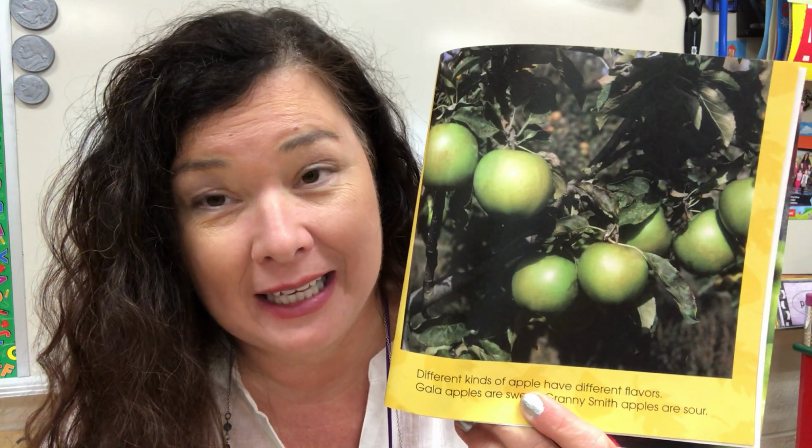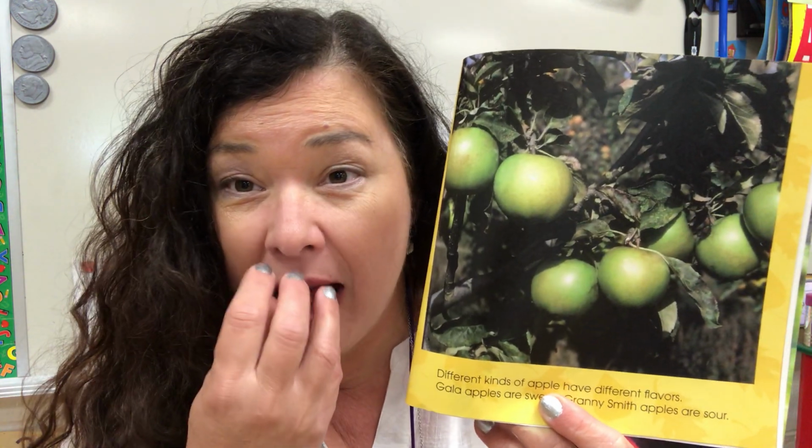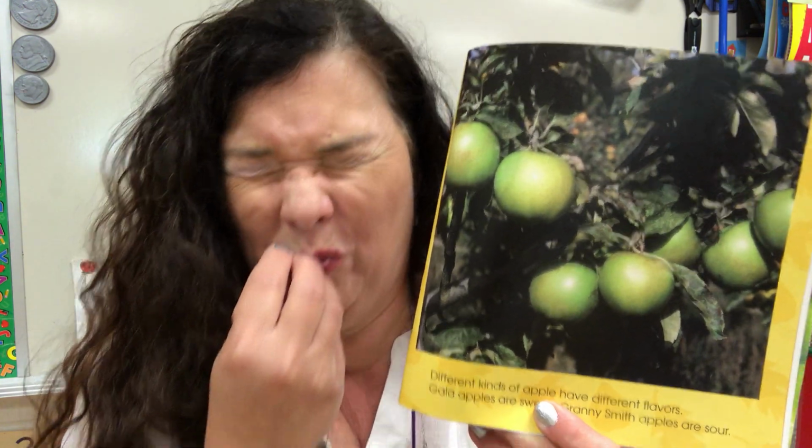Some of the most popular apples in the United States are the Red Delicious, the Golden Delicious, the Granny Smiths, the Galas, and the Fuji apples. Yum. Different kinds of apples have different flavors. Gala apples are sweet, and Granny Smith apples are sour. Have you ever ate a green apple? They make really great pies, but only if you put enough sugar in it to kill the sour. Those green apples, when you bite into them, they make my face go, because they're so sour.